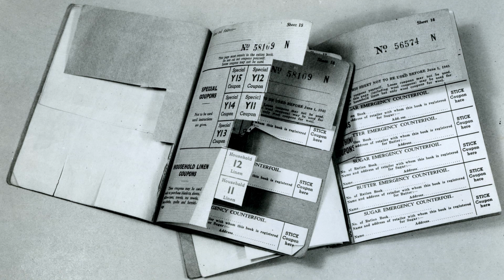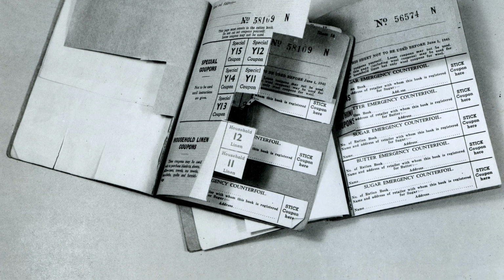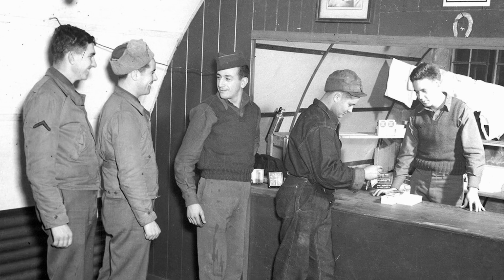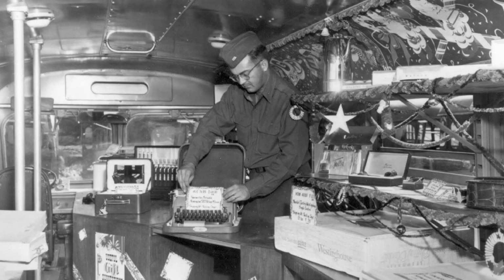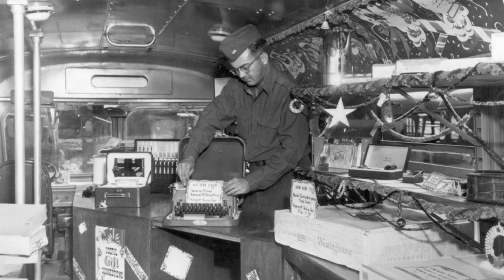Another hardship that locals had to face was rationing. Cigarettes, alcohol, and chocolate were all heavily rationed. However, American soldiers were given access to the American PX, or postal exchange. There, they were able to get luxury items at their regular price, without having to ration anything.